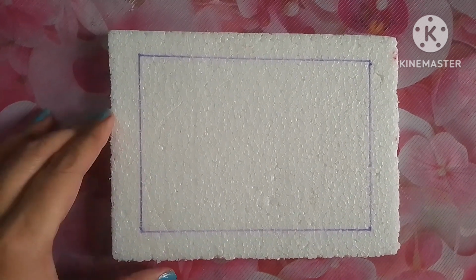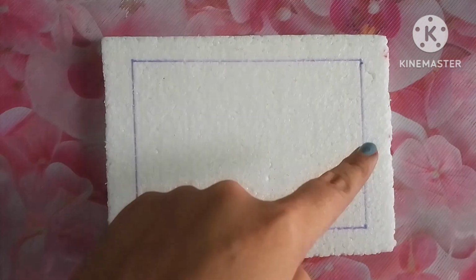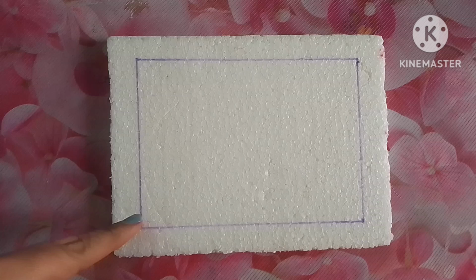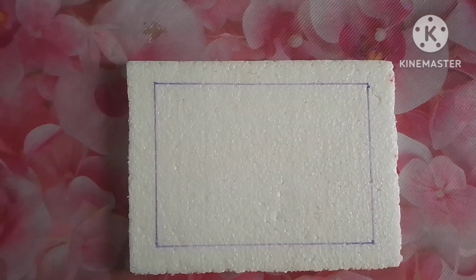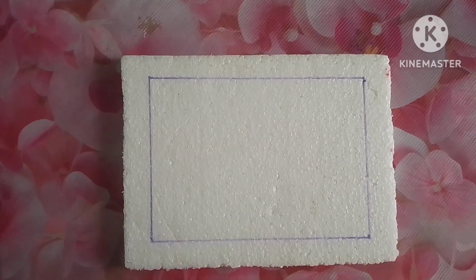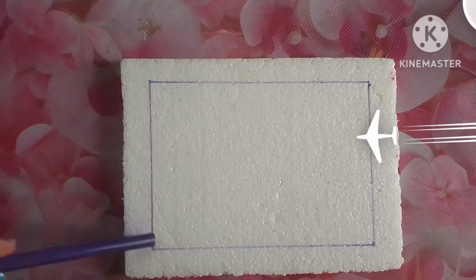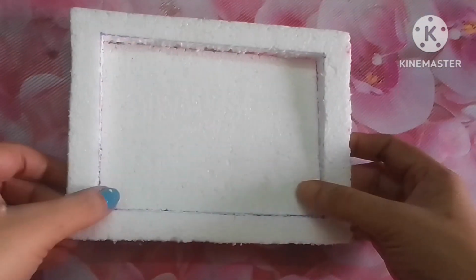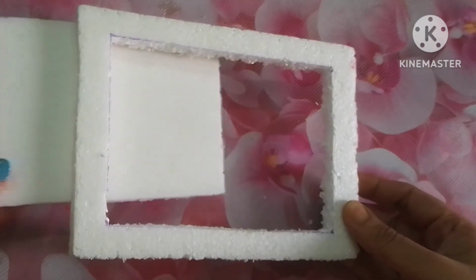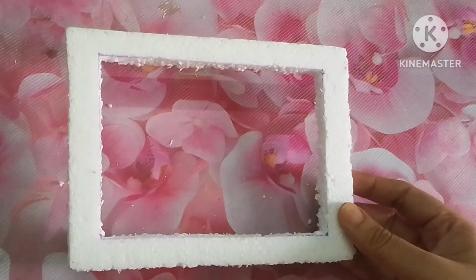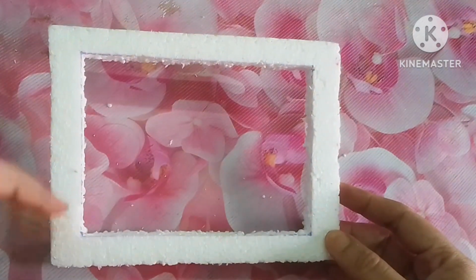Now let's understand this problem in an interesting way. I took here one rectangular shape of thermocol as the page, and I made one margin inside it. Now I am cutting the thermocol according to this margin line using a knife or thermocol cutter, and let's see what will happen. After cutting the thermocol piece, I am taking it out. Following this process, you have to eliminate the area of the small rectangle from the area of the big rectangle to get the area of the margin portion.